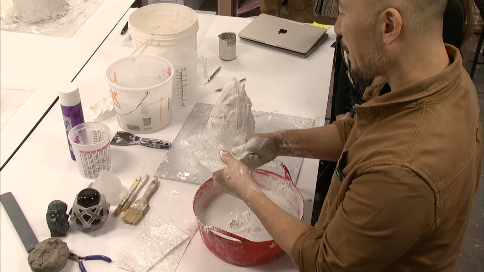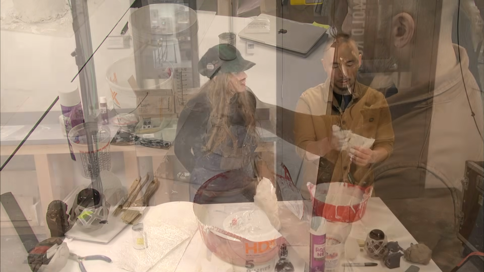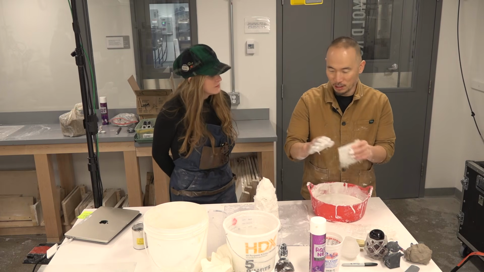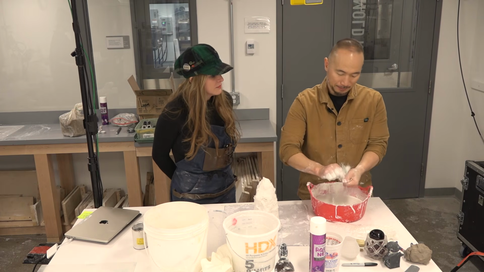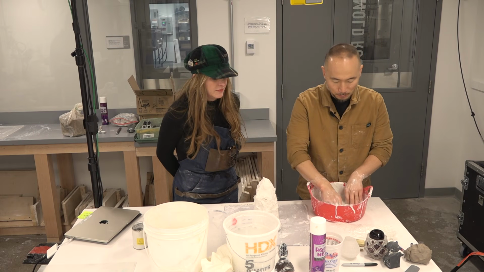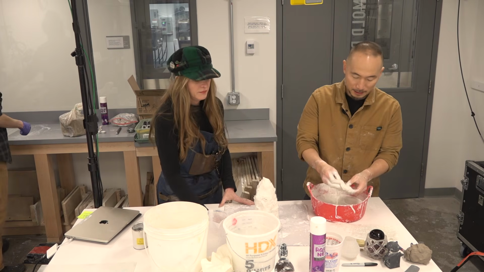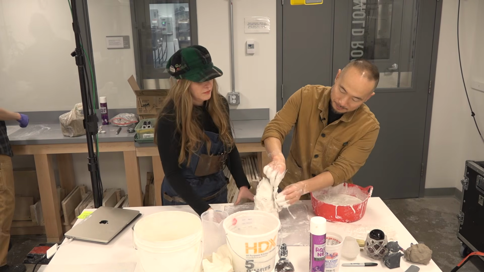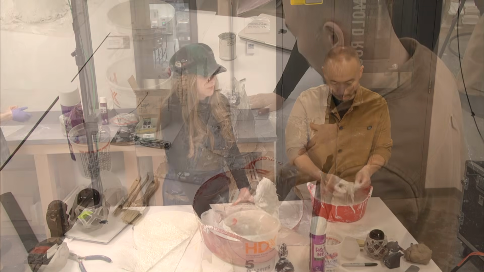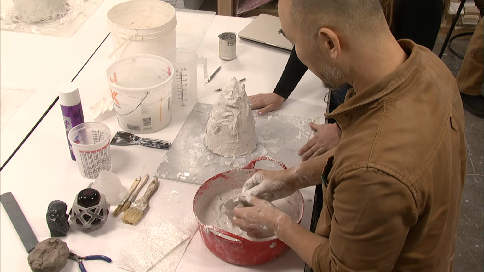I quite like using this glass fiber in small patches, so you patch them up. First you need to dip it in the mold mix, then lay it on like a little blanket layer.